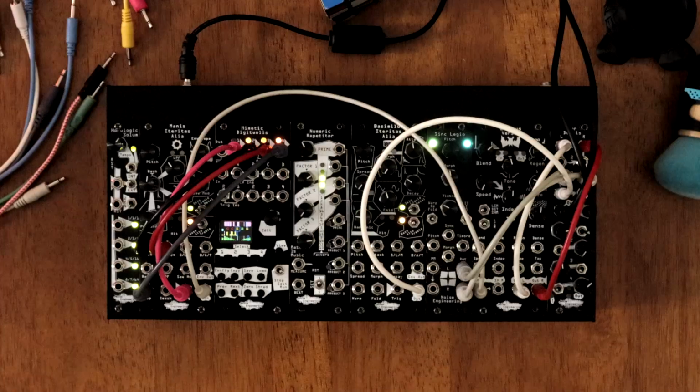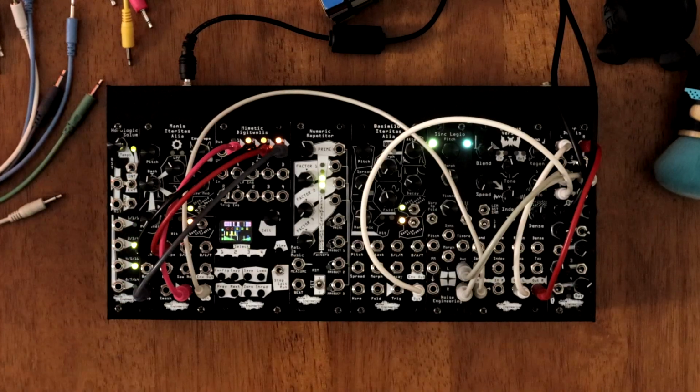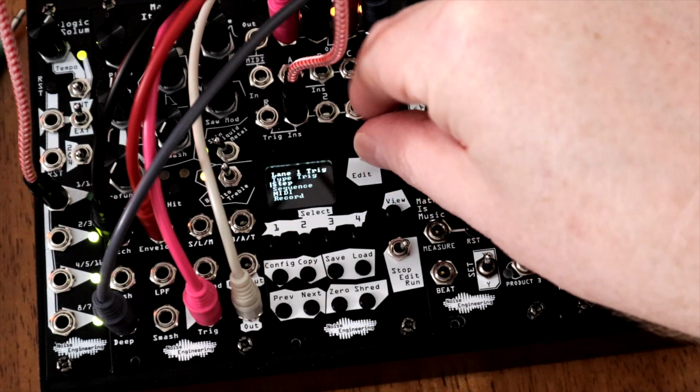So let's make the sequences advance. If you have a clock generator in your case, patch the clock signal to trig N1. Then set step advance to trig 1 for all lanes.